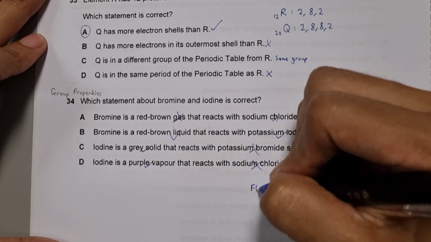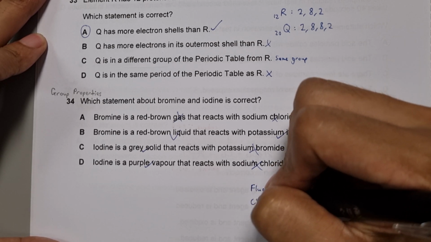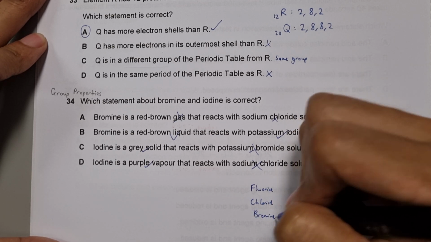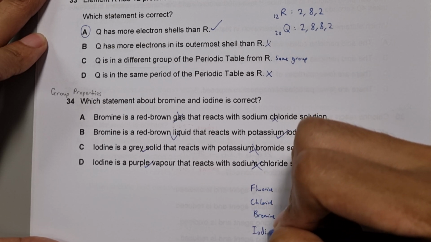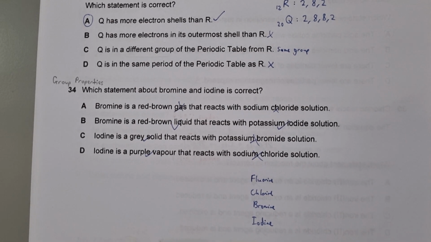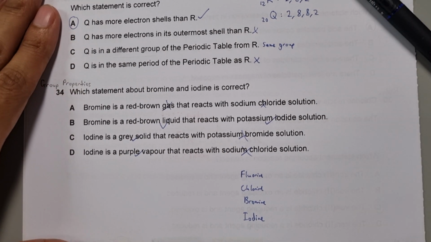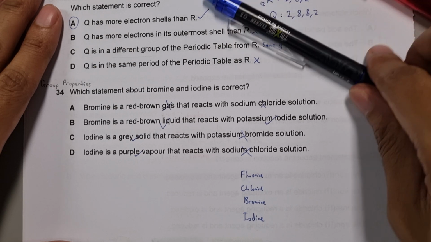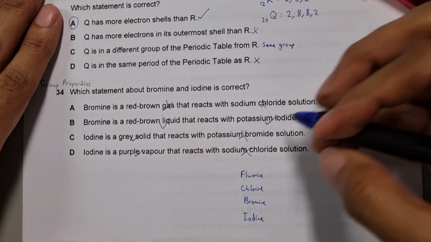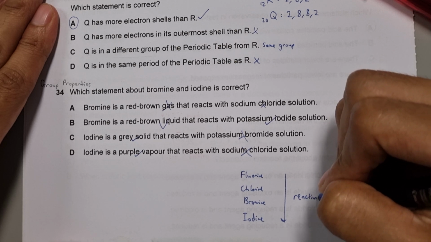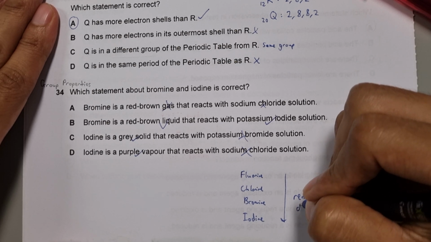Let me write: fluorine, chlorine, bromine, iodine. We also have astatine, but that is one of the rarest elements on earth, so we shall not talk about it much. Reactivity decreases.